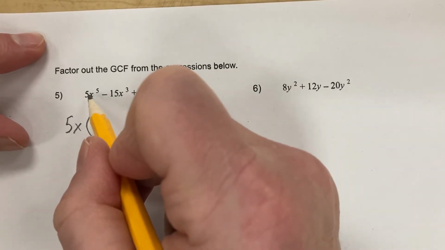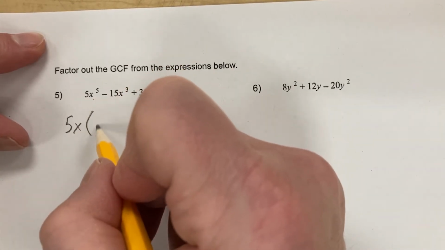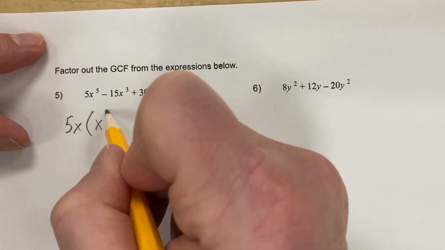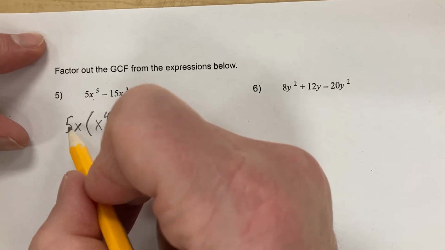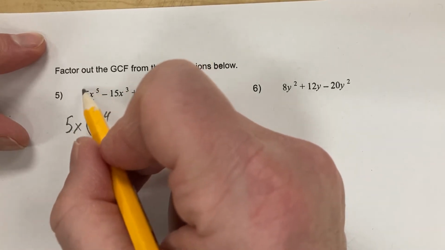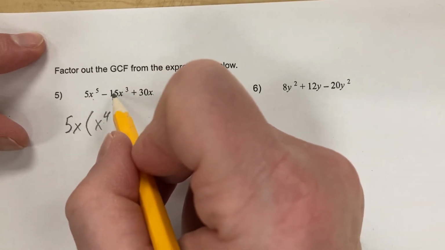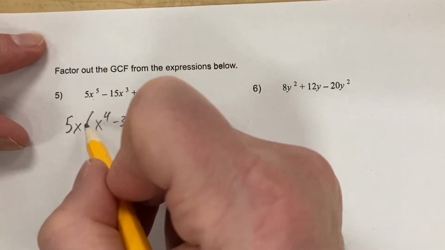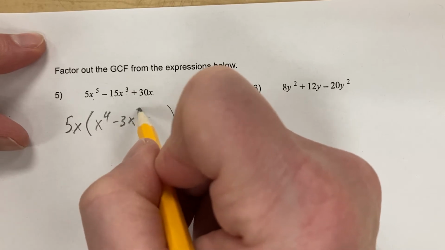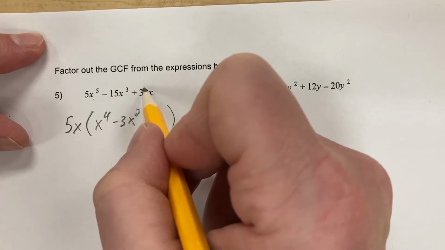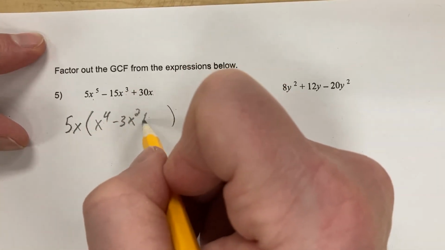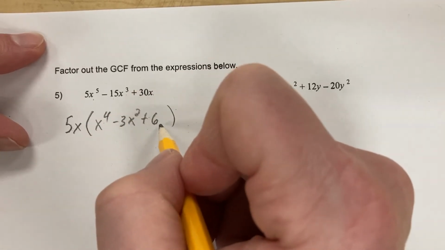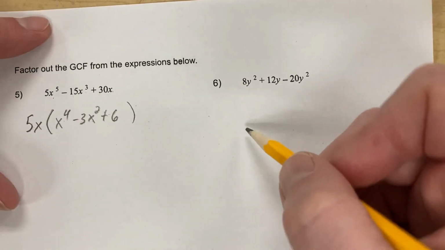So now I come back to here, I say 5 divided by 5, that would be 1. I had 5 x's, I took 1 out, so we're going to have 4 x's left over. If I were to go 5x times x to the 4th, I would get 5x to the 5th. Negative 15 divided by 5 is negative 3. I had 3 x's, I took 1 out, so there should be 2 x's left over. 30 divided by 5 is 6. I had an x, I took it out, so there's no x left over. So that's the general idea.